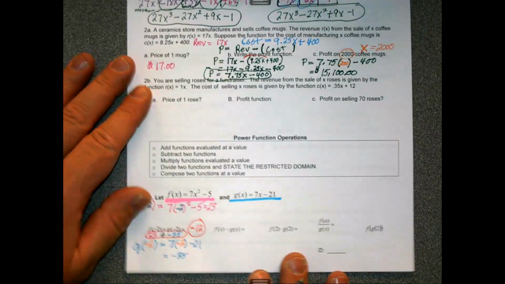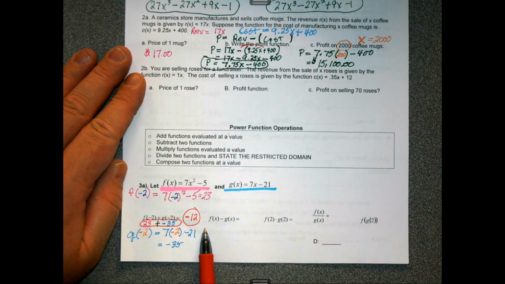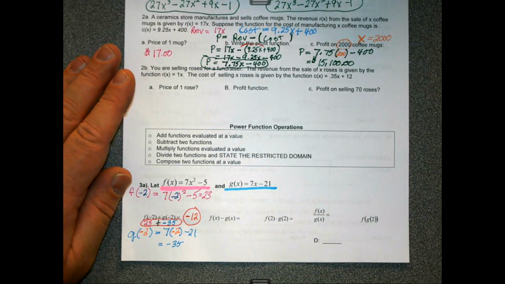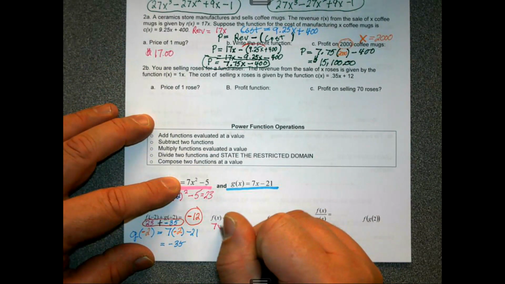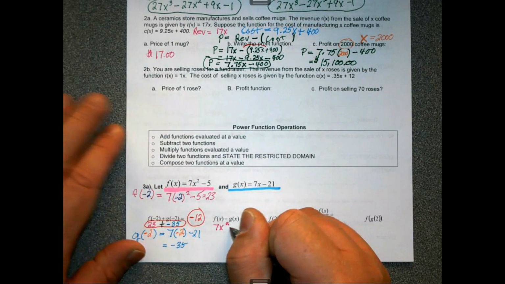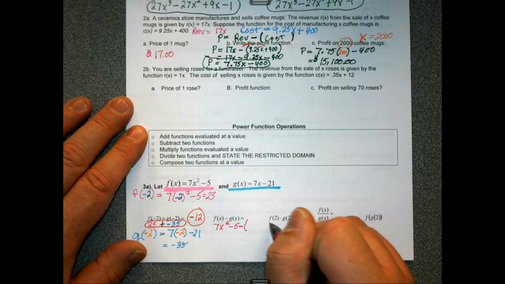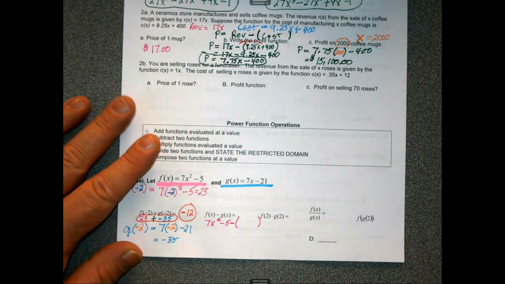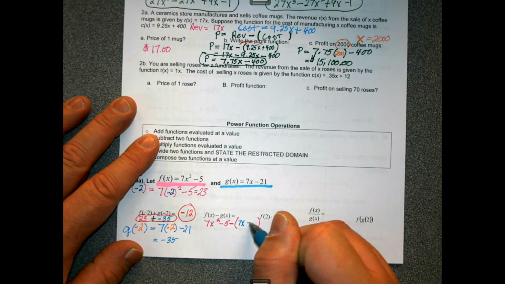All right, next one. I do not have a value for the x, so just use the functions as they are. So I'm going to take the f function, which is 7x squared minus 5. And I'm going to subtract the entire g function. So I'm going to use parentheses. And my g function is 7x minus 21.